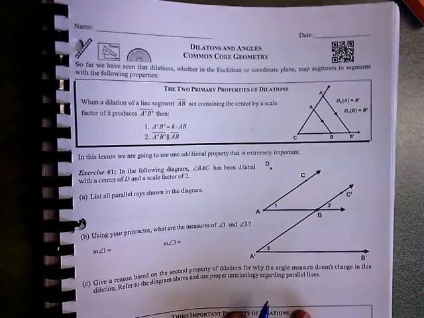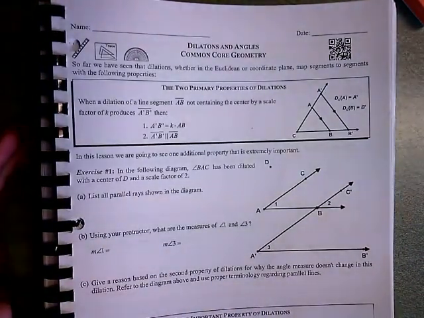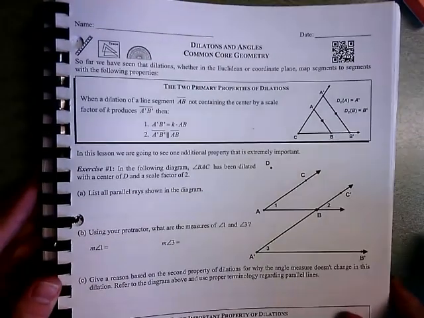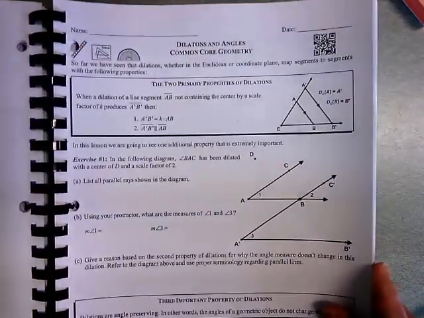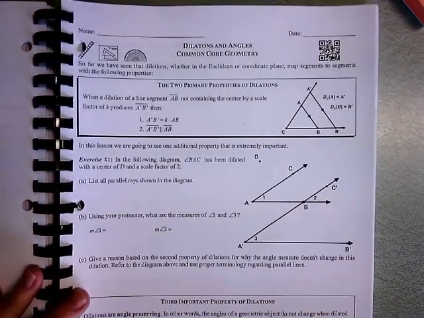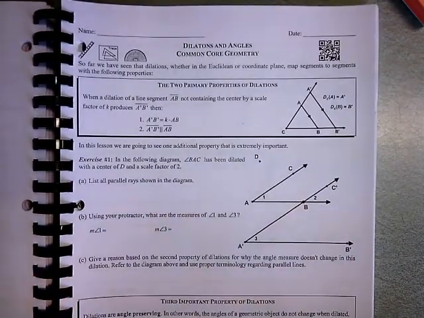All right, so in this lesson, we're going to mainly talk about dilations and the relationship between dilations and angles. Now, dilations change the length of the sides, but the dilations don't change the measure of the angle, so it preserves the angle measure, okay? So let's take a look at exercise 1.